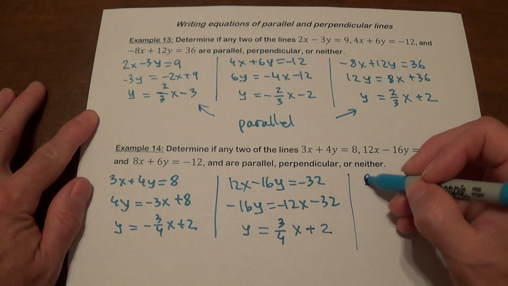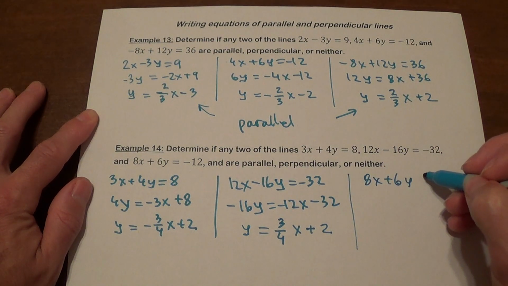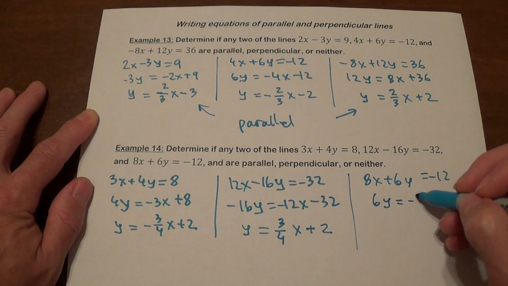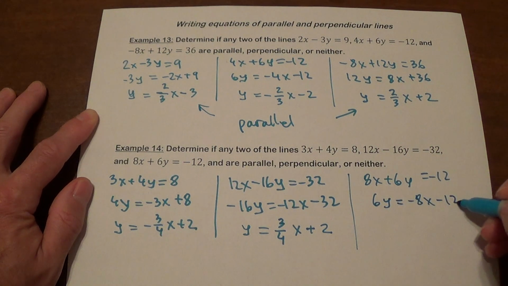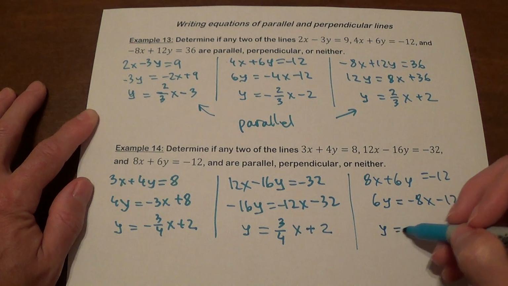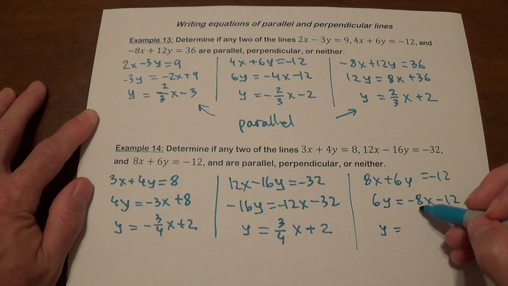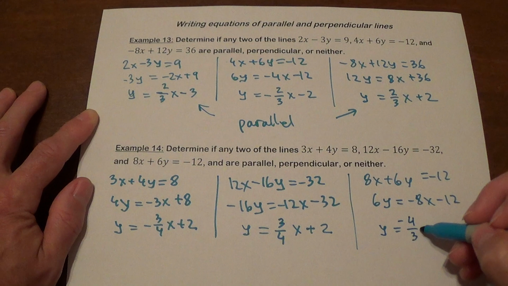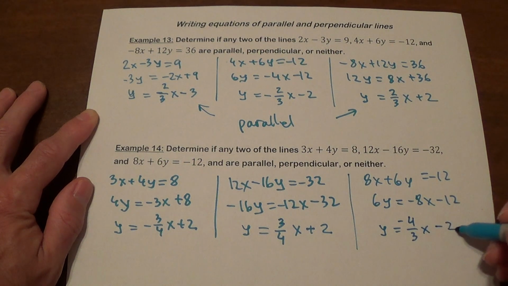And the last line, 8x plus 6y equals negative 12. 6y equals negative 8x minus 12. Divide by 6, y equals negative 8/6 x minus 2, and dividing both by 2, negative 4/3 x minus 2.